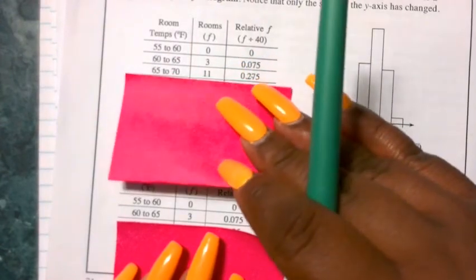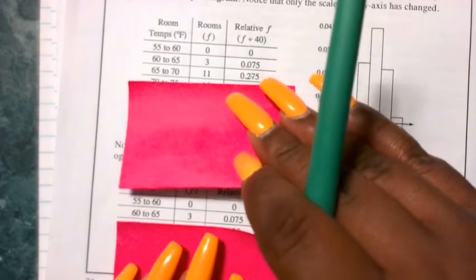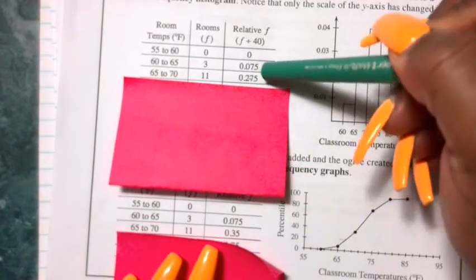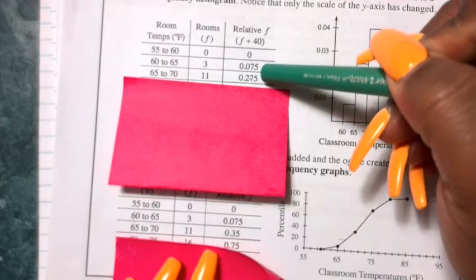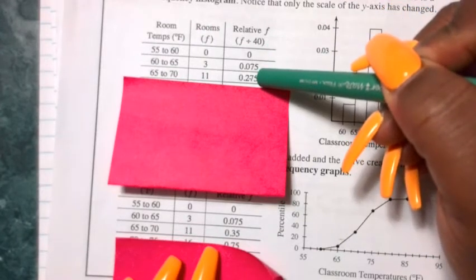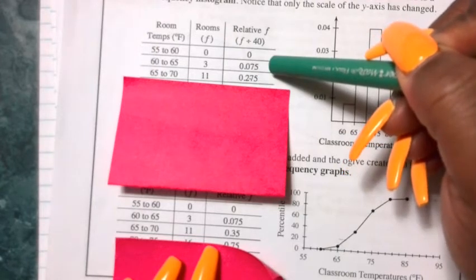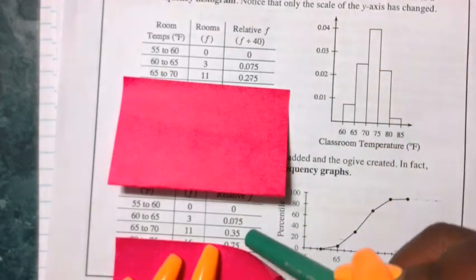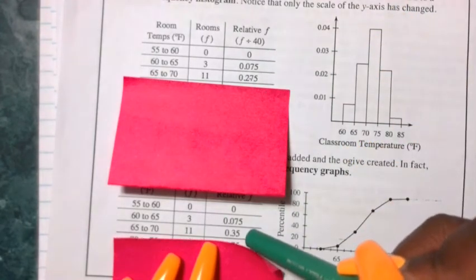For the next interval, 65 to 70, I'm adding the current frequency to everything that's above. So 0.275 plus 0.075 plus 0, you get 0.35.